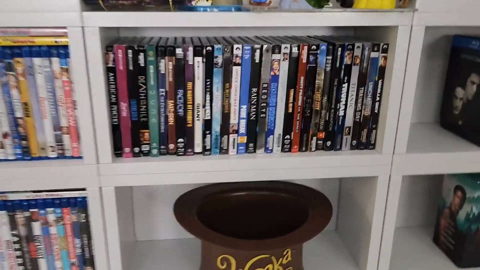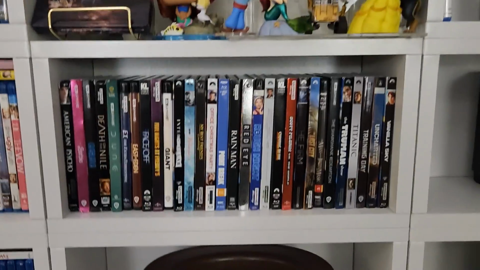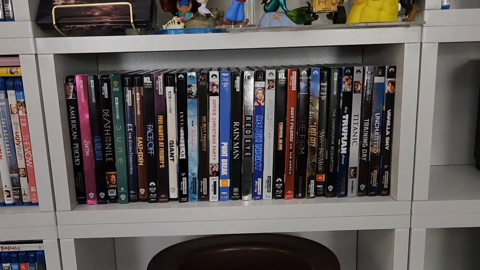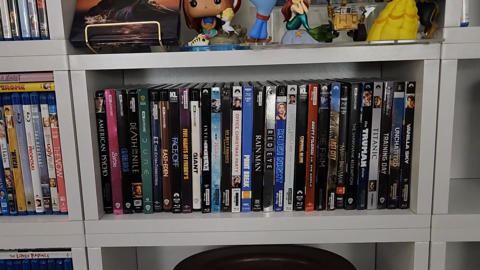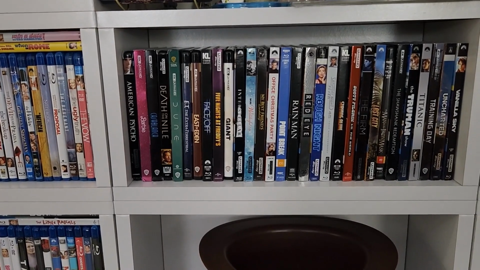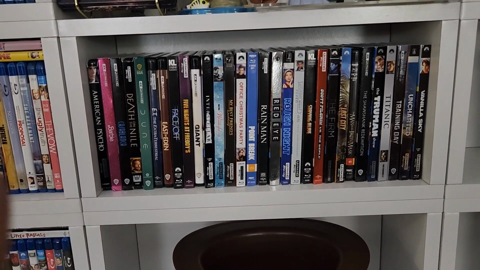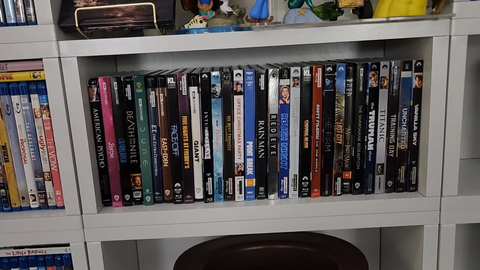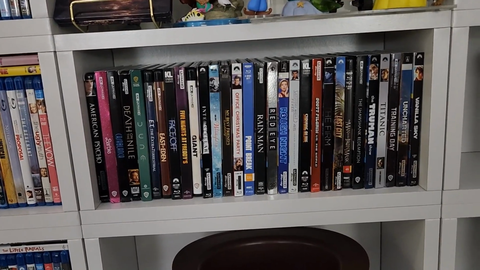Now, this one, I already have them alphabetized. This is my 4K collection. Slip covers and no slip covers, so no SteelBooks over there. This one has been alphabetized already. There's not as many movies, and I have watched 90% of them. I'm just missing 3, if I'm not mistaken.